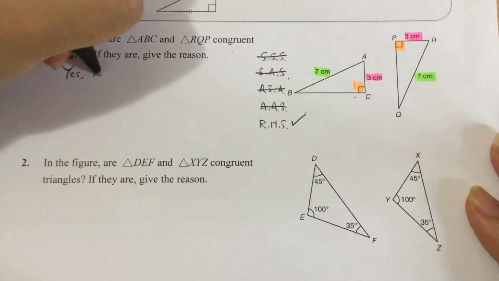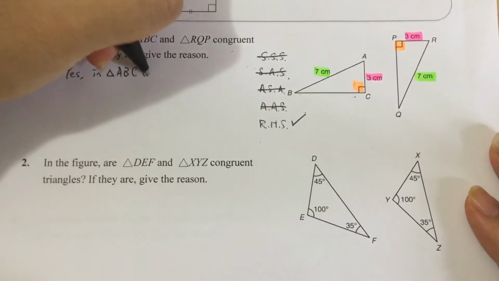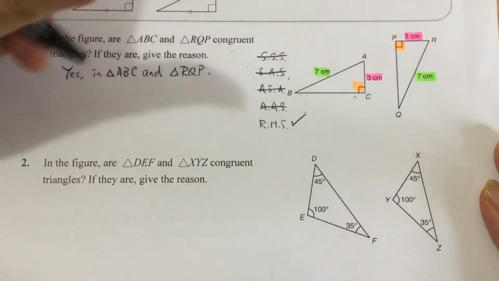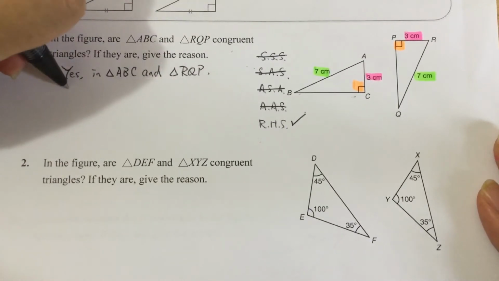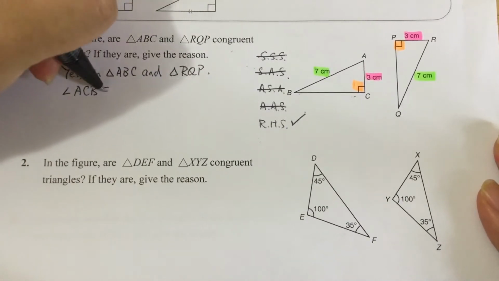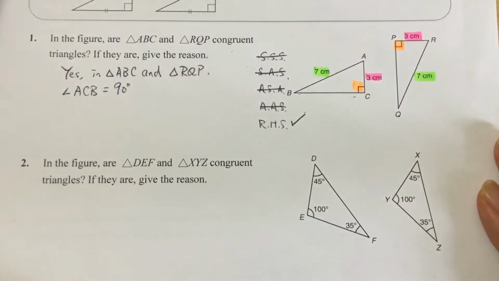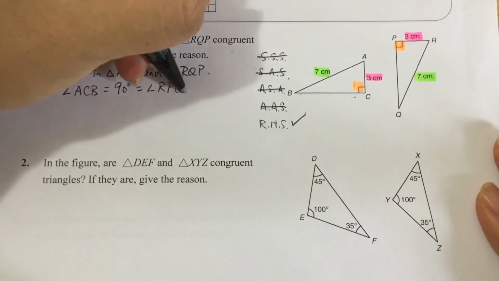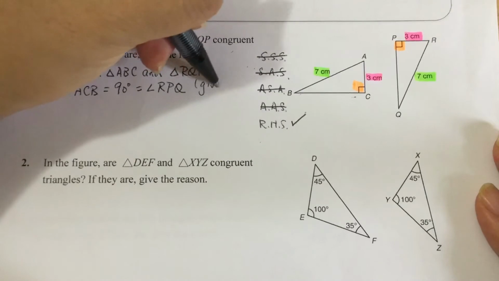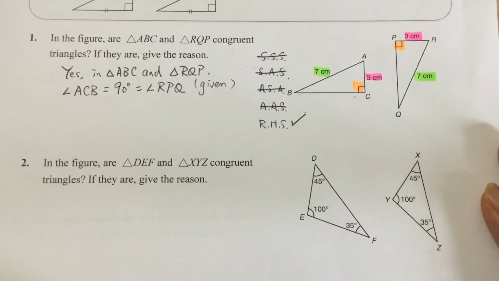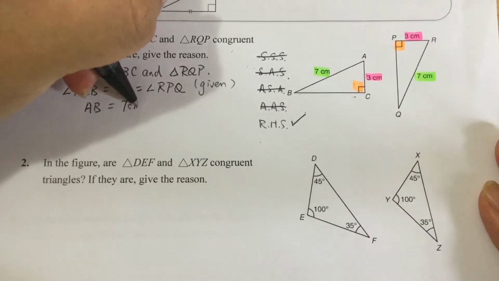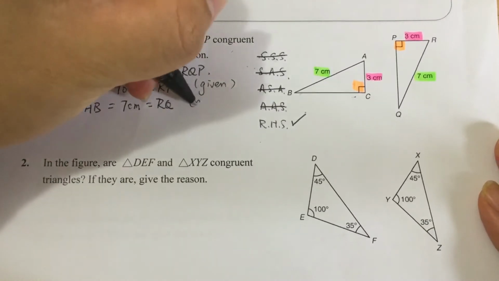Yes, once again, in triangle ABC and triangle RQP, you will use RHS. So first of all, let's write down the angle first. Angle ACB. This one is a right angle, so we must write down that this is 90 degrees. Not only angle ACB, but also angle RPQ is equal to 90 degrees, and given, so this is a right angle. And then after the right angle, we will use the hypotenuse. Hypotenuse will be 7 cm. So we will have AB equals 7 cm and equal to RQ. So this one is given once again.